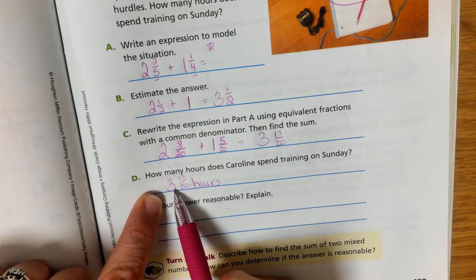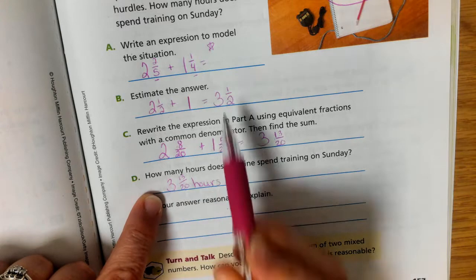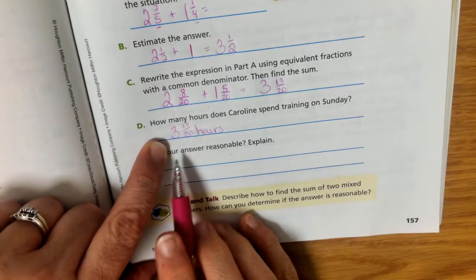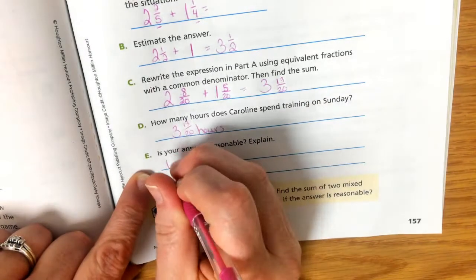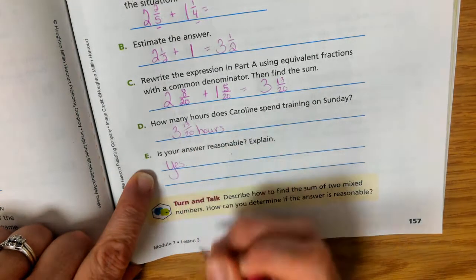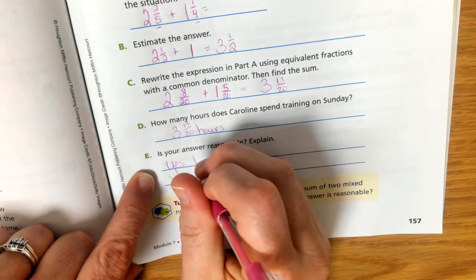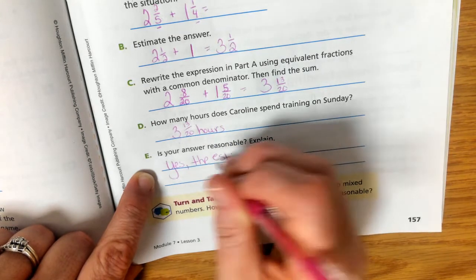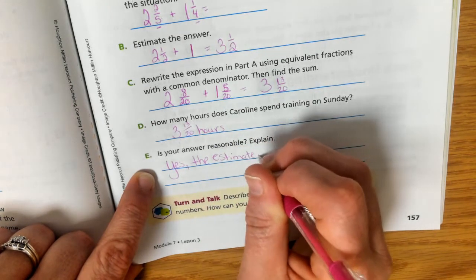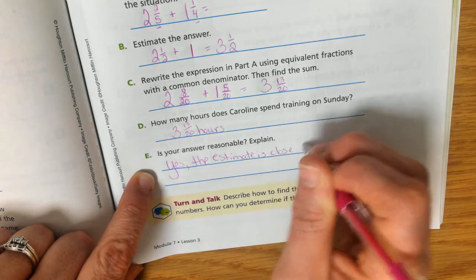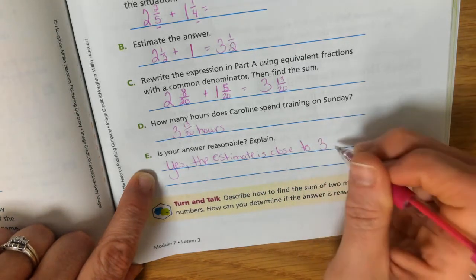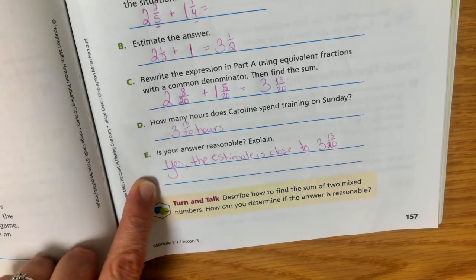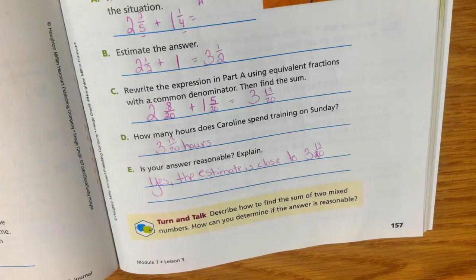Yes, because if I had 3 10/20, that would be exactly 3 1/2. And I'm only 3/20 away from a half. So yes, our answer is reasonable. And that's because the estimate is close to 3 13/20. Right? Our estimate of 3 1/2 is close to 3 13/20.